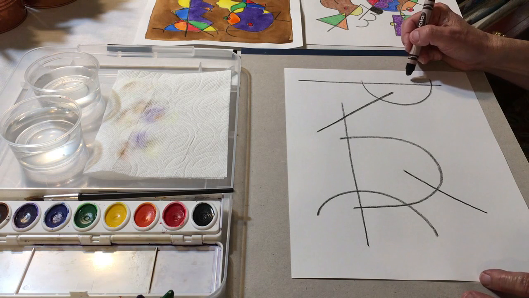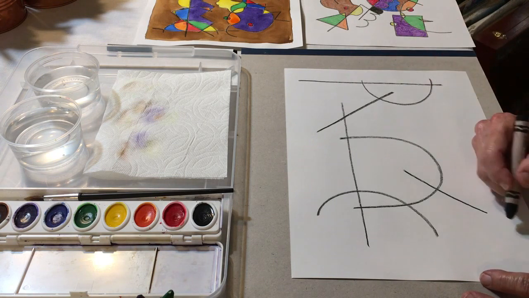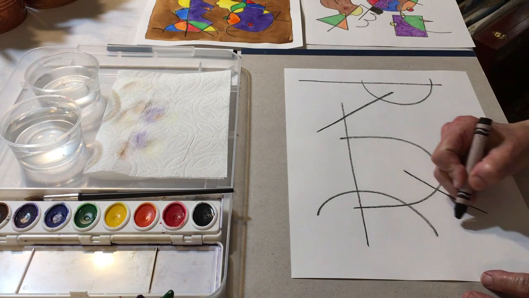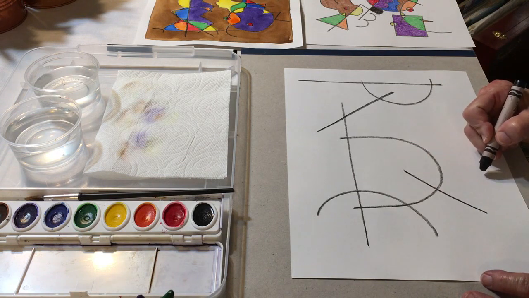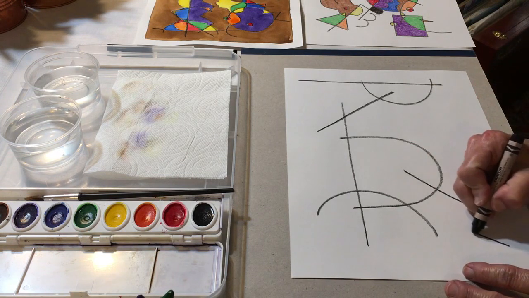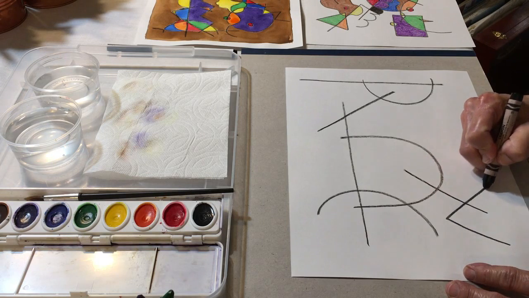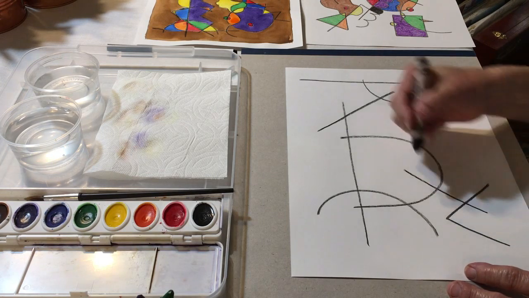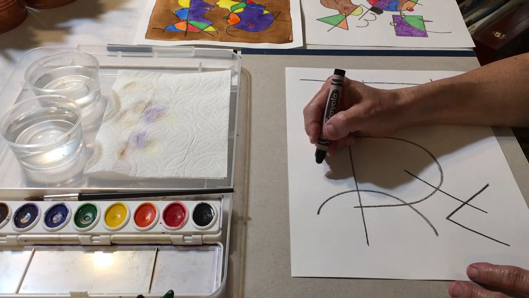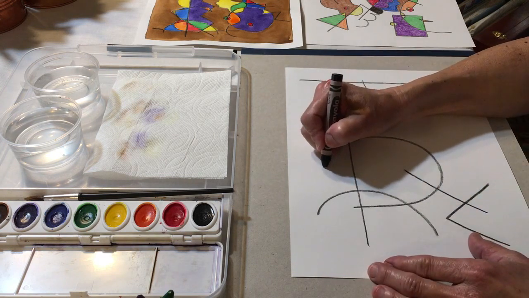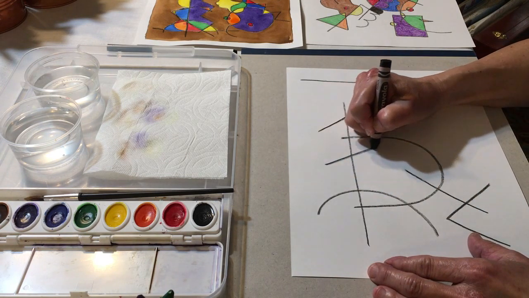Let's make some angled lines. So remember, the angled line starts out one direction and then changes direction. I think I'll put one here. And again, I'm trying to overlap things that I've already drawn. So you do the same. See where you can find some overlap.